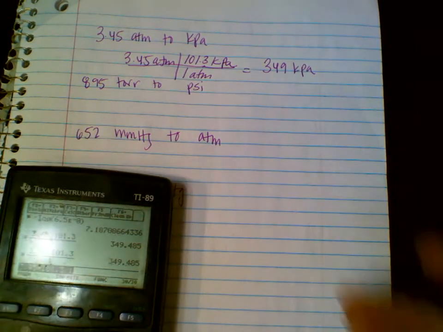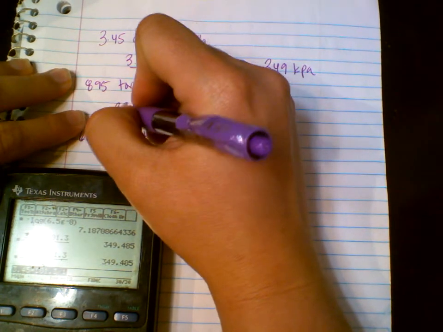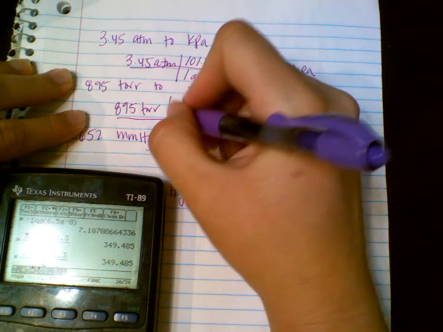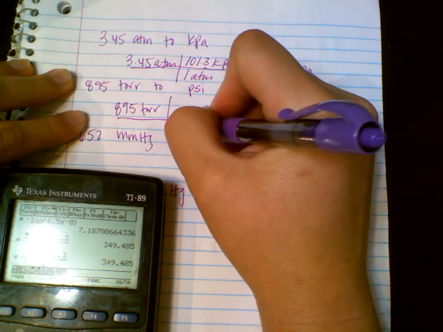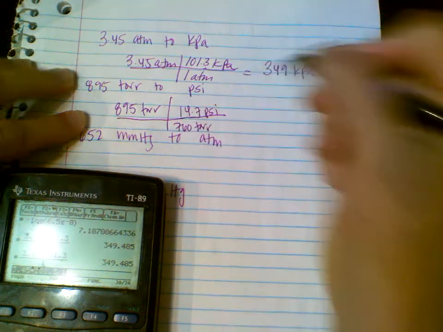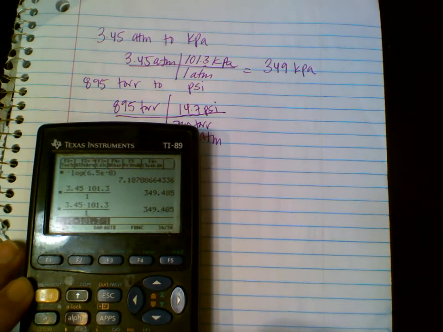Okay, so on the next one, we're going from torr to PSI. So again, I'm going to write what I have, make my table. In the bottom, I'm going to put my 760 torr. On the top, I'm going to put my 14.7 PSI just from my conversion table. And I'm going to put this all in my calculator.